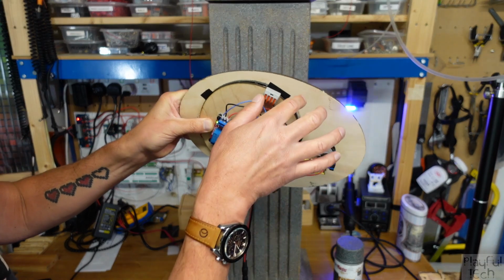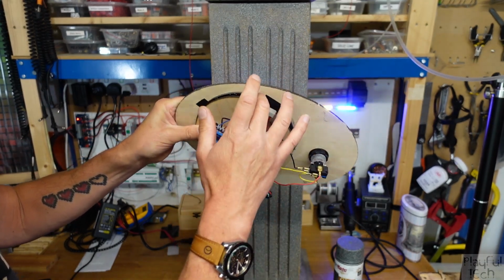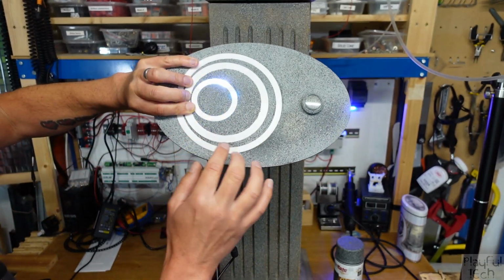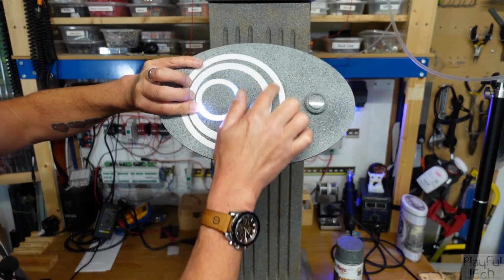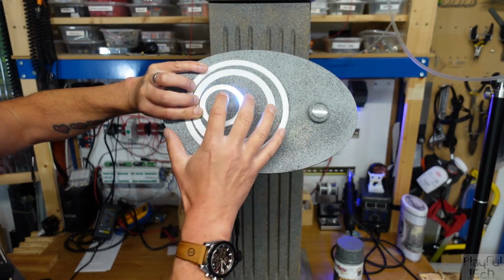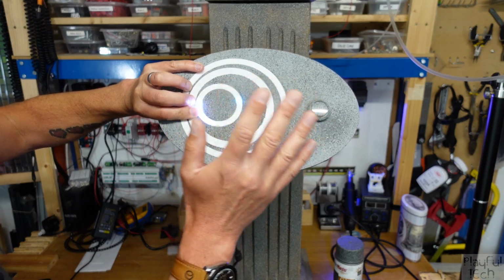And so I cut grooves into the plywood to insert the rings, and then on the front side of the board I've 3D printed these plastic diffusers and inserted them just to give the light a little bit of a softer glow.